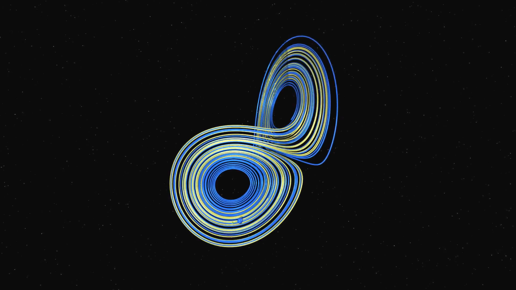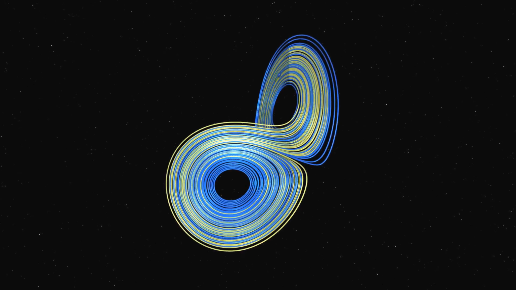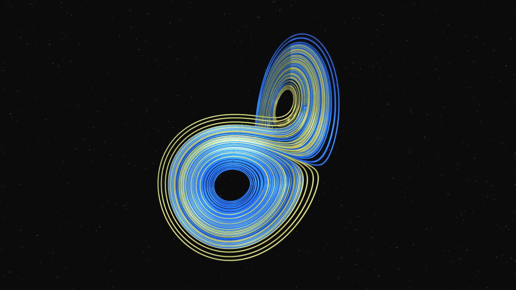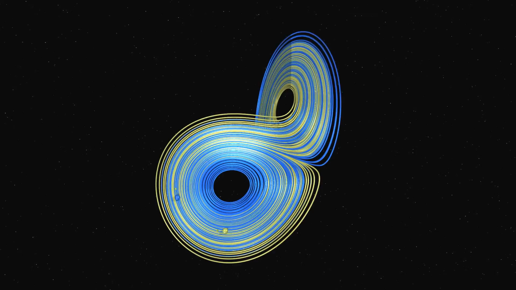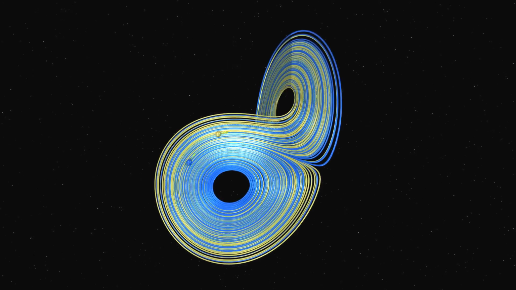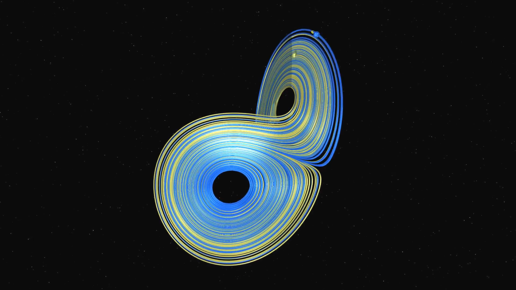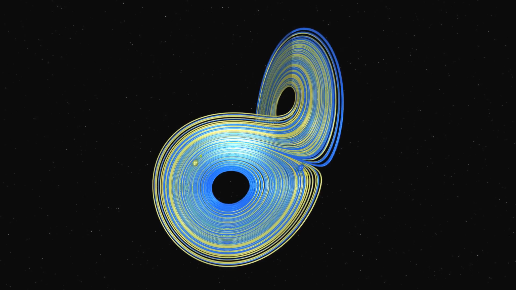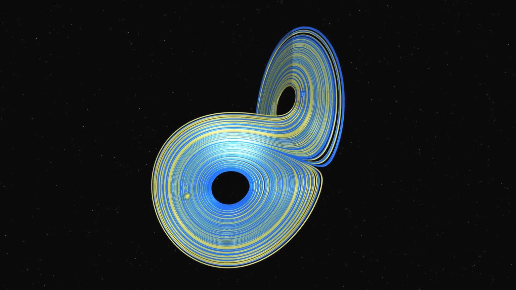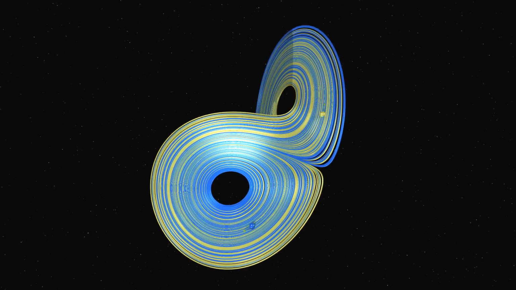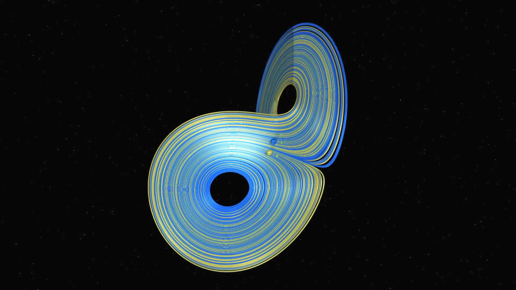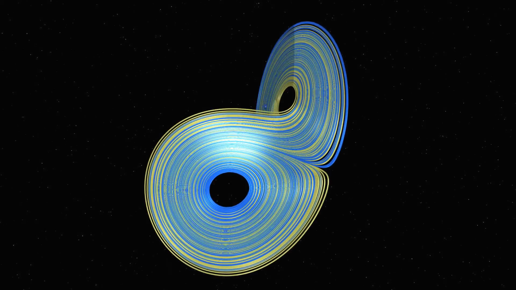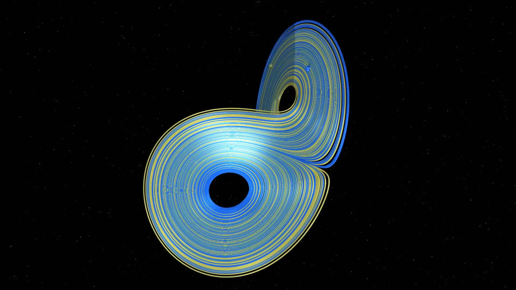What do we see? The trajectories are indeed very different. They seem a little crazy and very unpredictable. But they accumulate on the same butterfly-shaped object. This accumulation does not seem to depend on the initial position. The trajectories seem to be attracted to this butterfly.